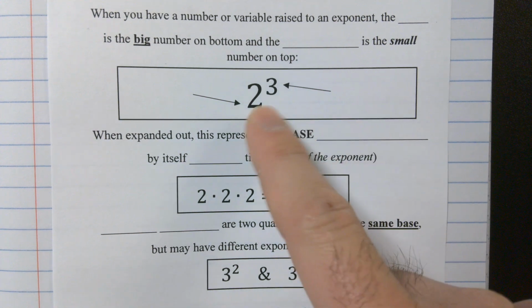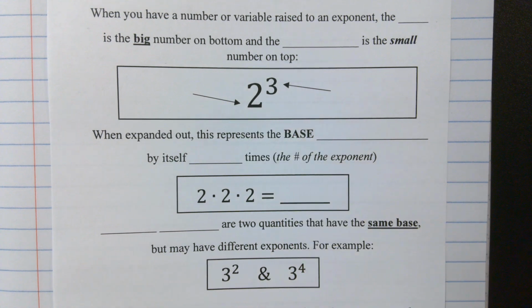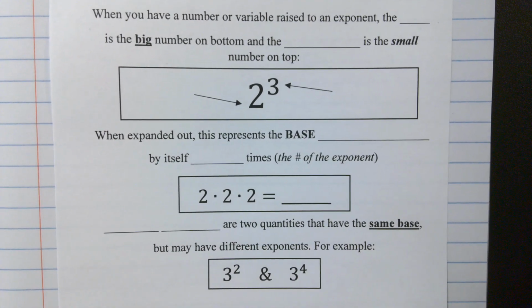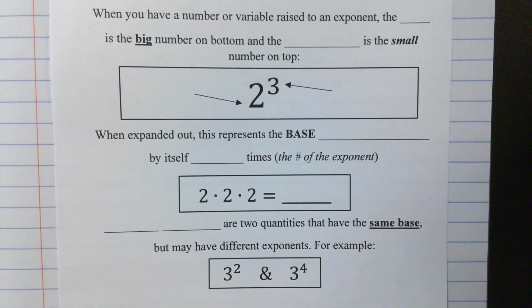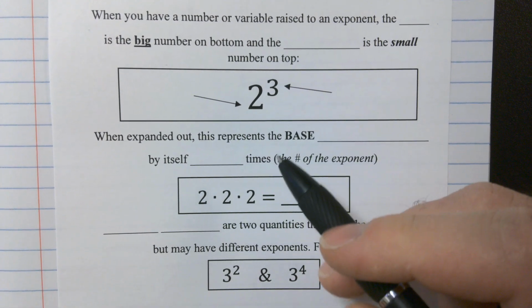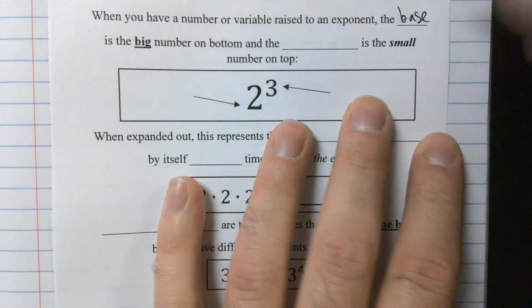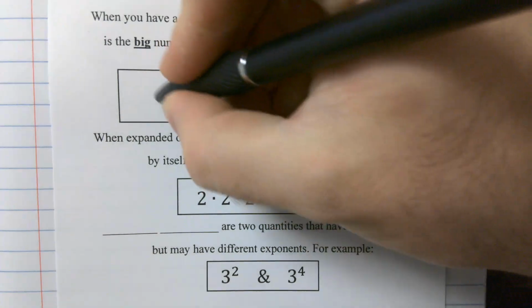What do we call this big number on the bottom? Does anyone remember? It starts with a B. Divisible? It starts with a B. Base. Hey, look at that. There we go. The base. Exactly right. The base is the big number on the bottom.